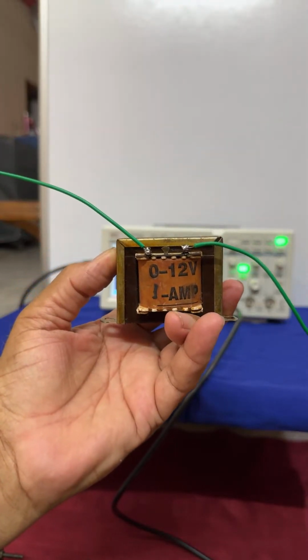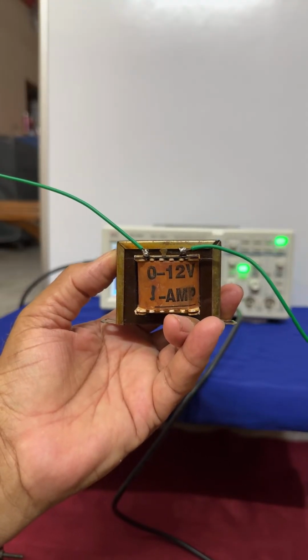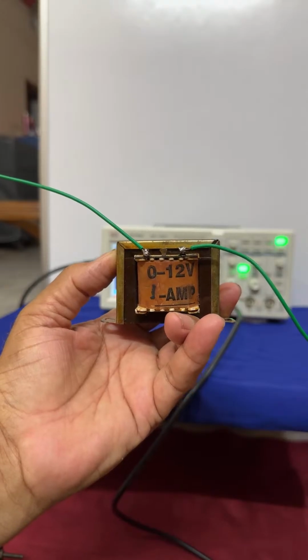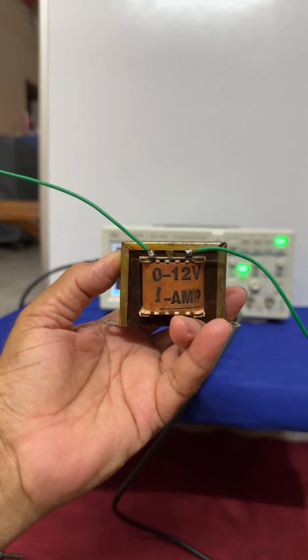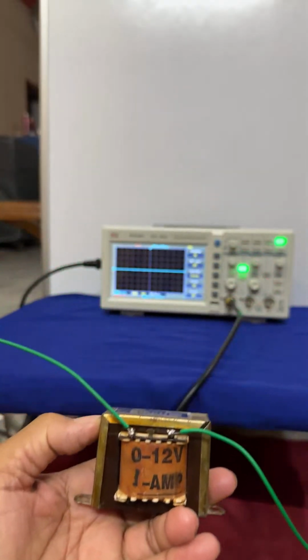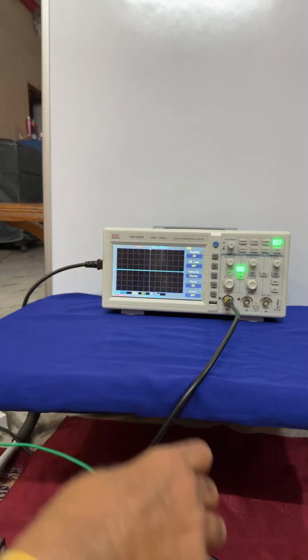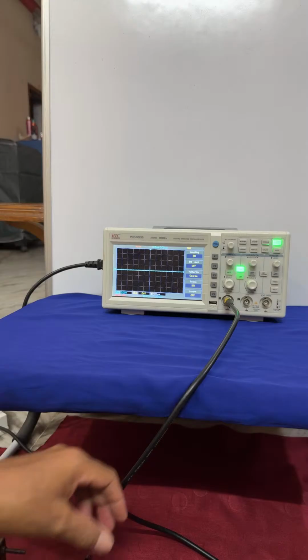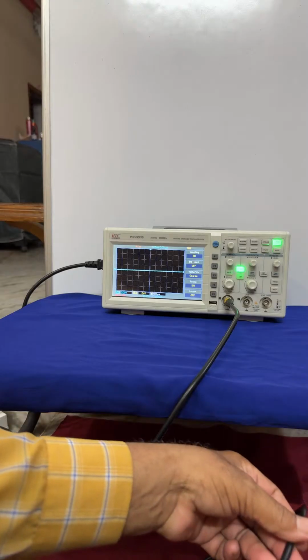And why is it called a choke coil? It chokes the AC component passing through, but it is allowing the DC component to pass through. So that I will show, maybe now also I plan to show it a little bit. Let me check before all of you. So what I'm doing, I have to connect the probe of the oscilloscope.